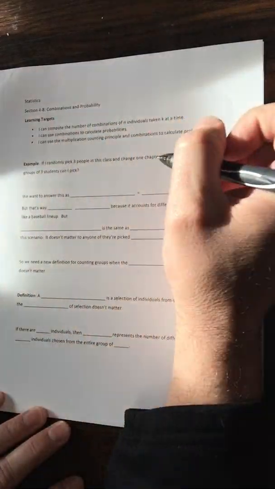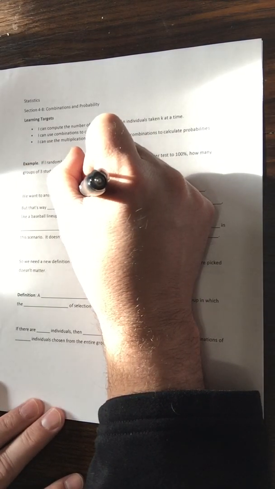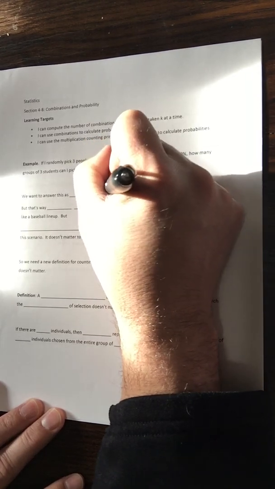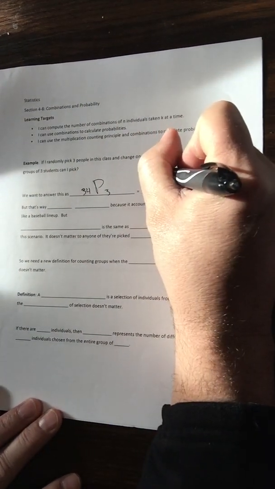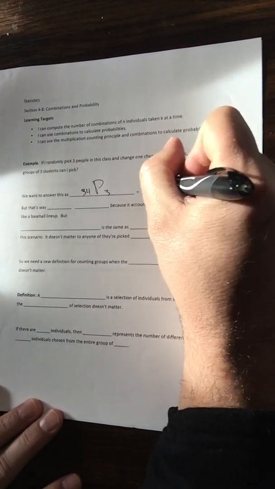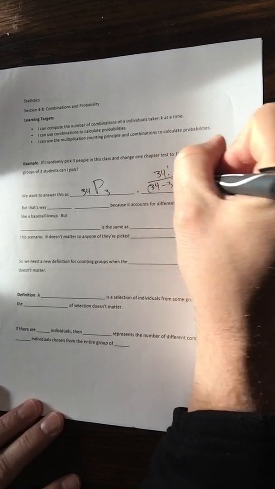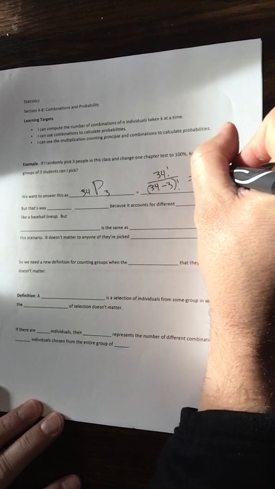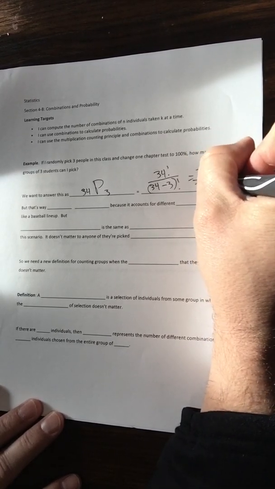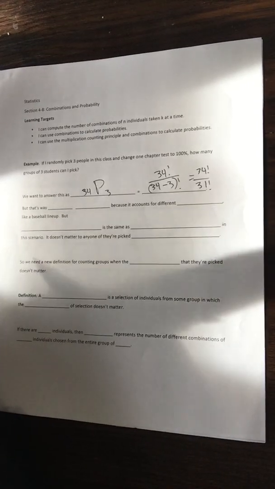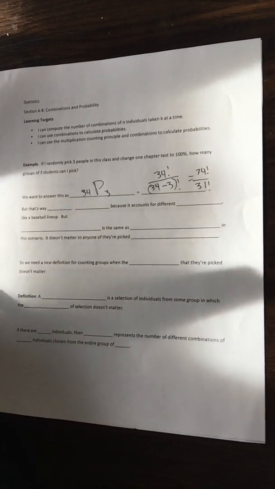I would take a permutation of 3 from 34, which would be 34 factorial over 34 minus 3 factorial. So that would be 34 factorial over 31 factorial. So really it's 34 times 33 times 32.